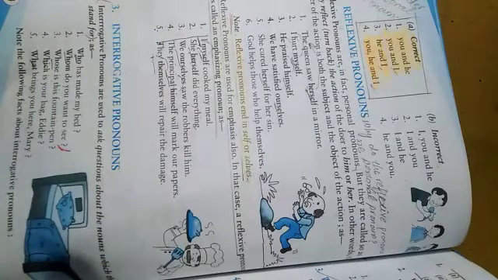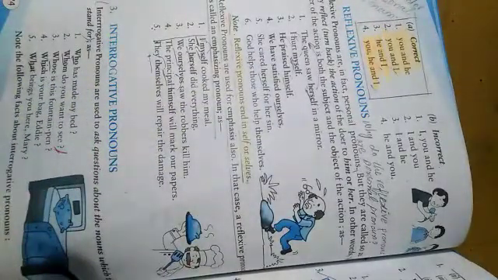In this lecture, we read kinds of pronoun. First of all, we have read personal pronoun, reflexive pronoun and interrogative pronoun. In the next lecture, we will read further.